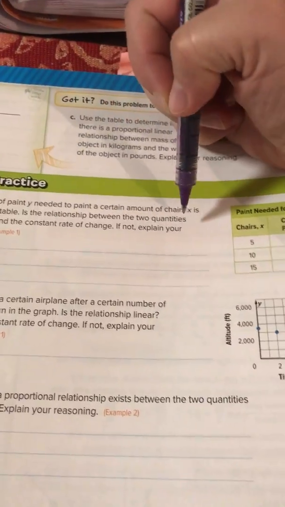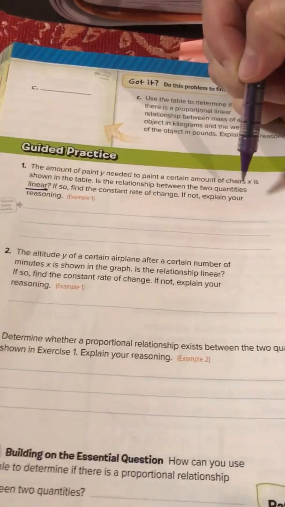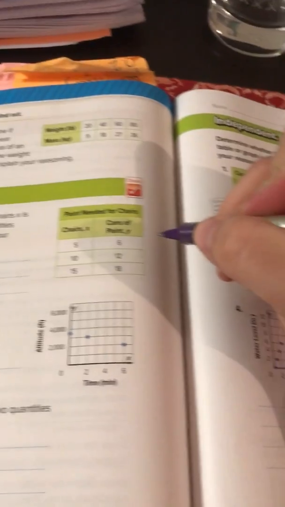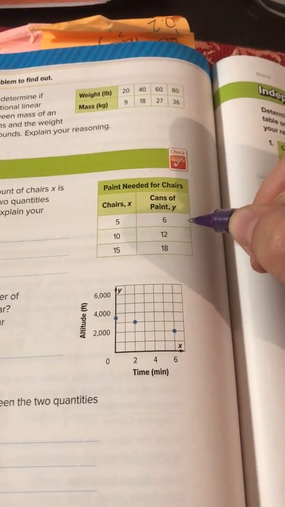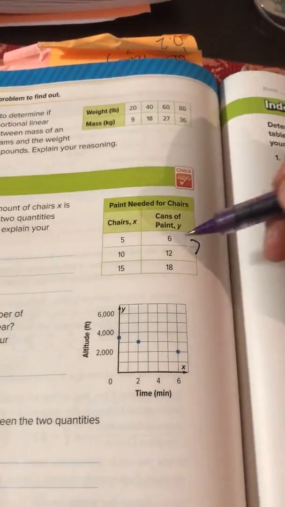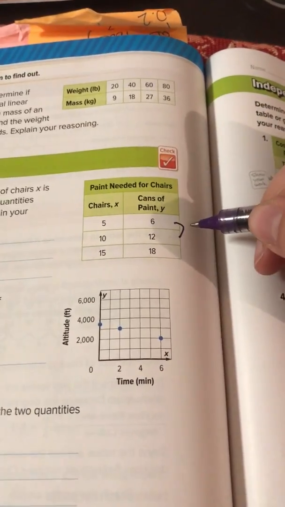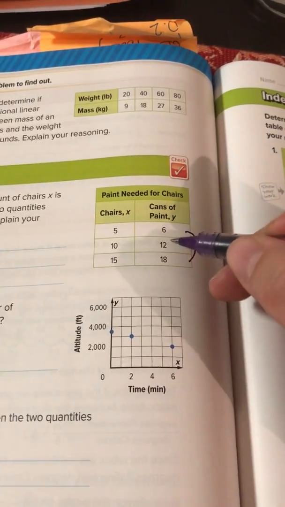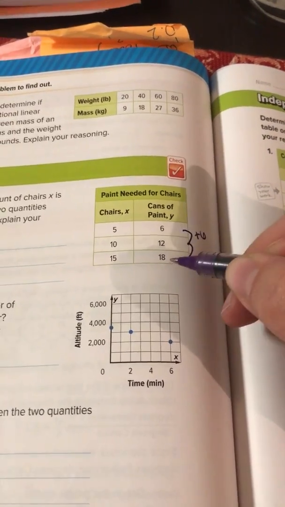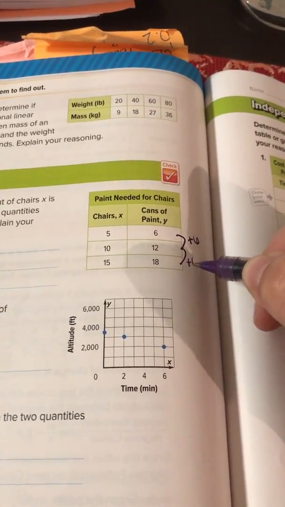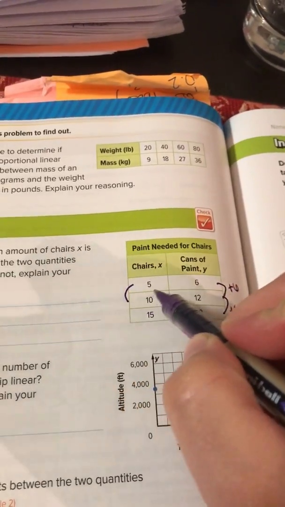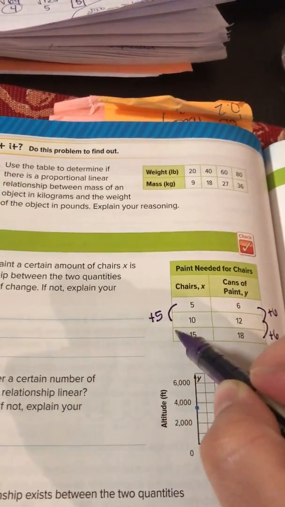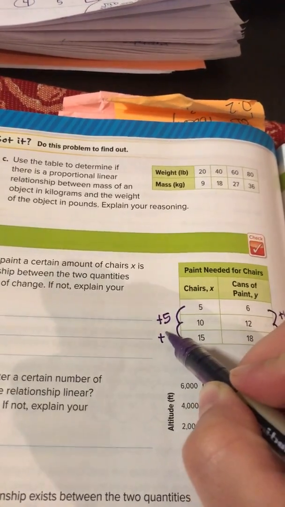Okay, so is the relationship between the two quantities linear? If it is linear, we need to find a constant if it has a constant rate of change. So again, if we have a table from 6 to 12, so 12 minus 6, we would have to add 6. And then from 12 to 18, 18 minus 12 would also give us a plus 6. And then we would do the other side. So this is 10 minus 5, or 5 to 10. We would have to add 5. And then 10 to 15, we would also have to add 5.